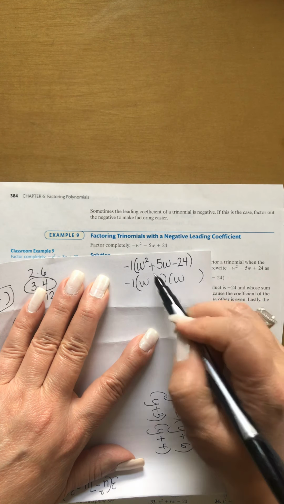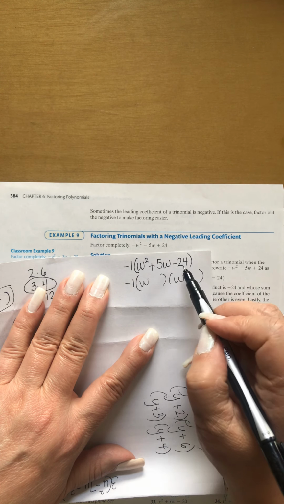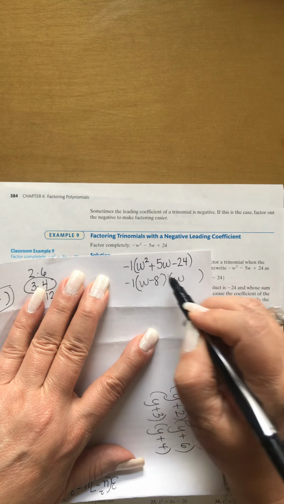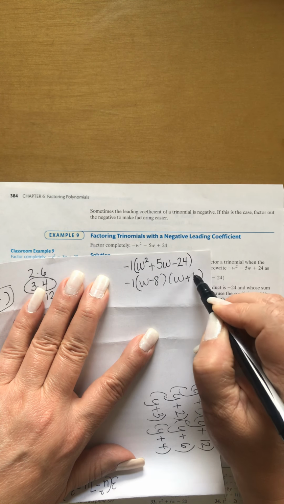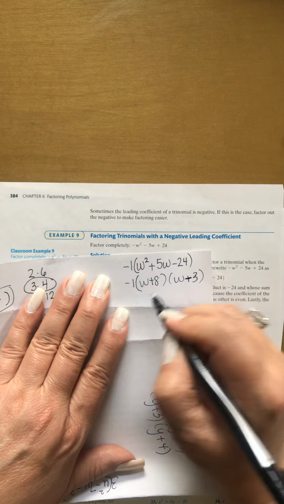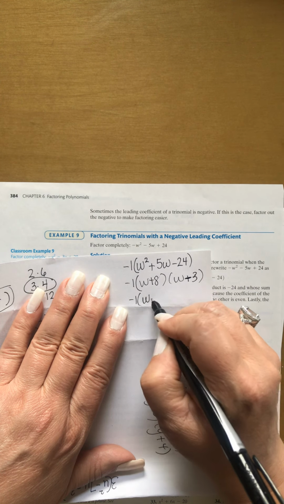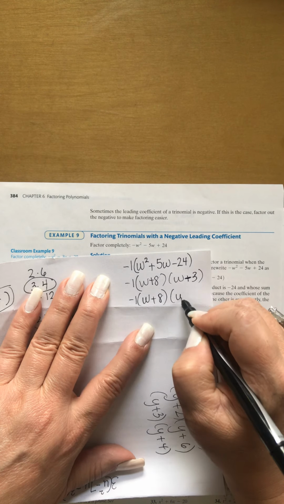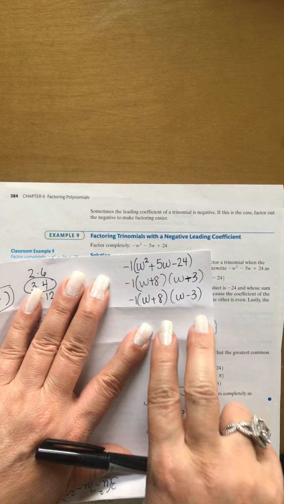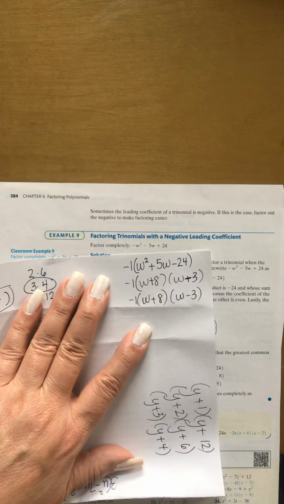W times w is w squared. What times what is negative 24, but adds to be 5, and that would be negative 8 and positive 3. Sorry, wrong way. Positive 8 and negative 3. So it's negative 1, positive 8, and negative 3, because we want it to multiply to give you negative 24. We want to add to be positive 5.